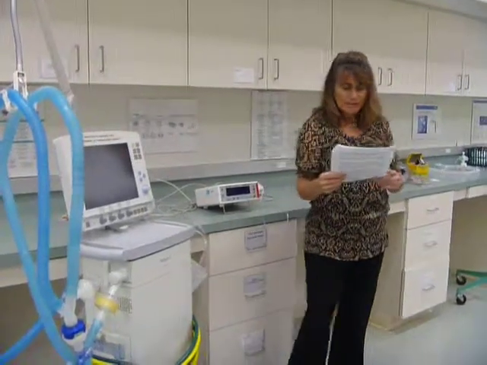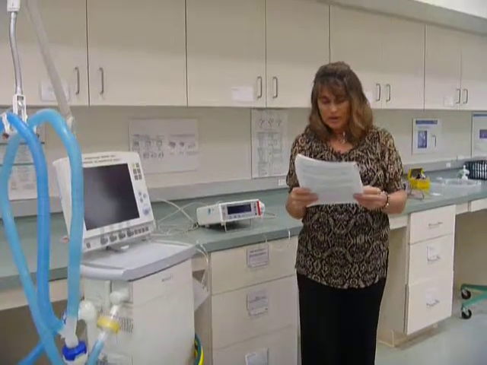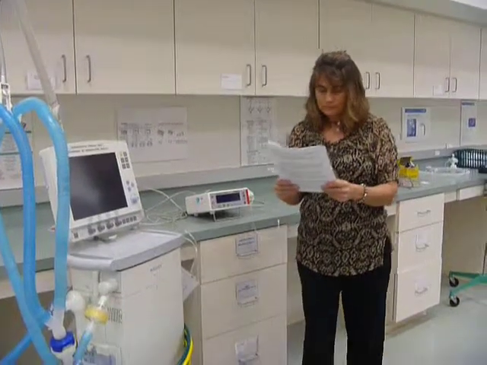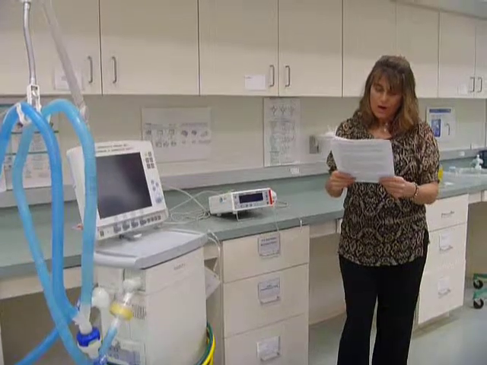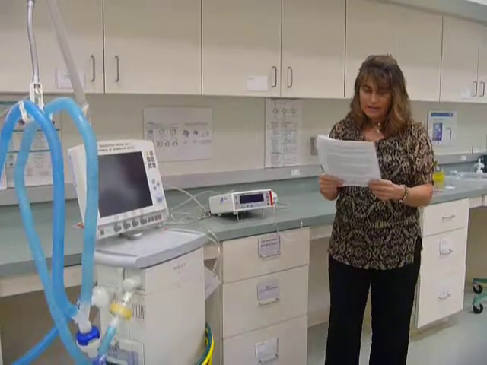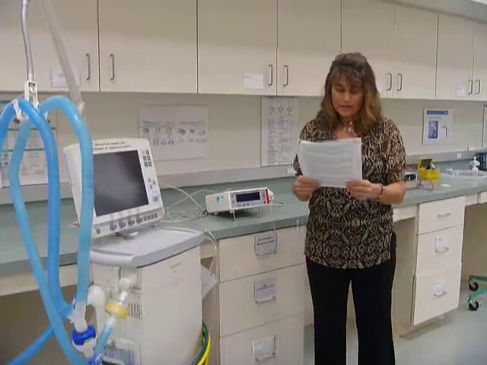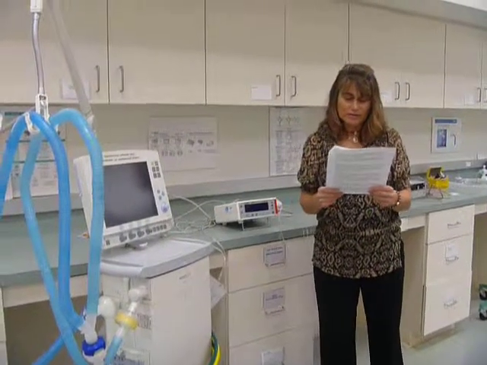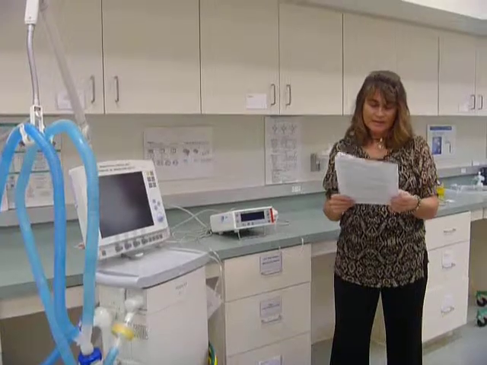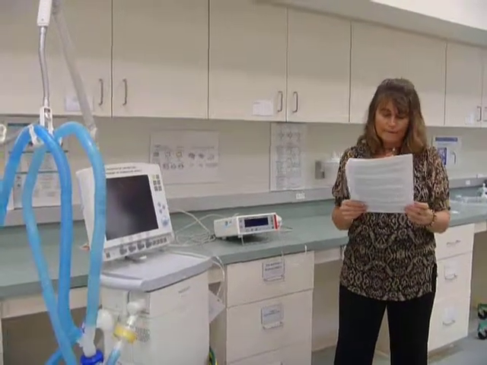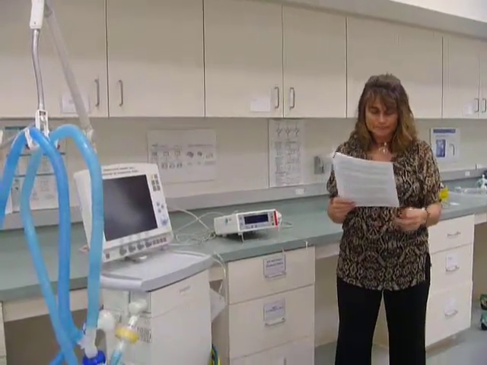And it says how to place a circuit with a heat and moisture exchanger on the ventilator. Connect the circuit and filters to the ventilator. All connections in respiratory care are done with a push and a twist. This will prevent accidental disconnections. You may also want to be able to disconnect the connections, so never use force to connect the tubing.